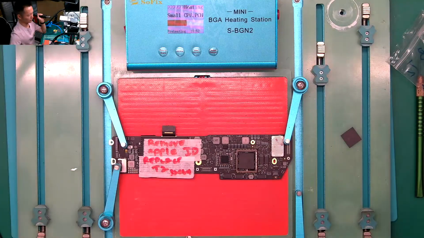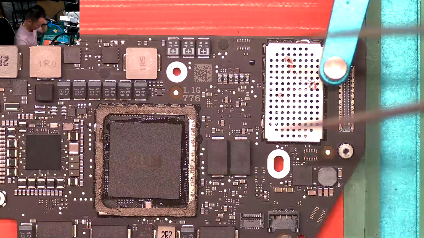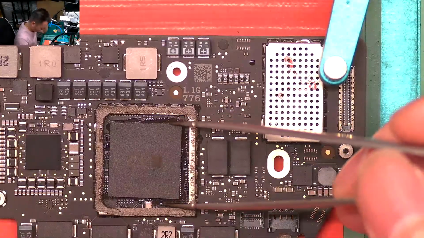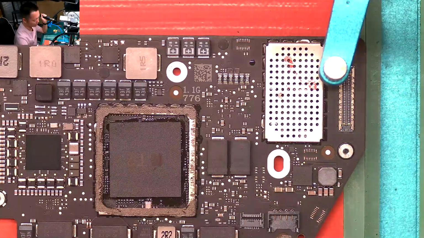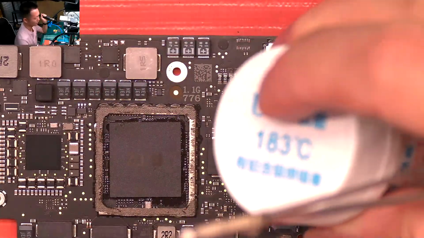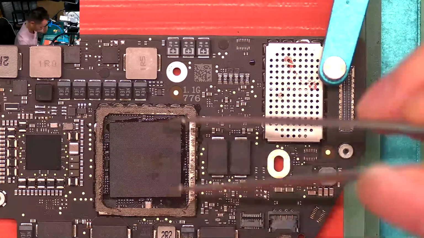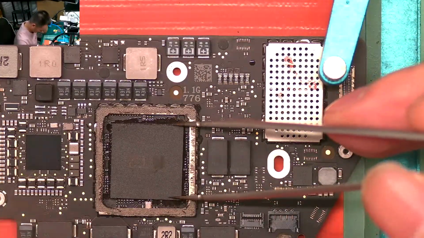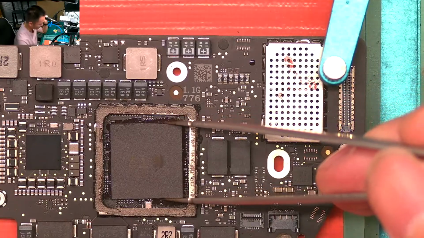400. Okay. Then to install the T2 chip. I use this solder paste. Use the 183. This one. 183 to reballing the T2 chip. Now to hit the T2. You must put the same position.